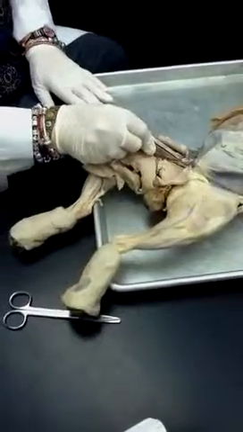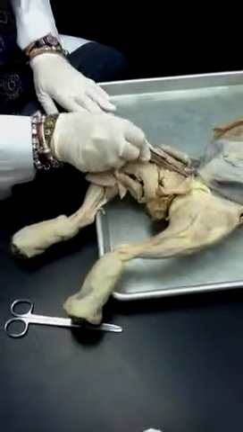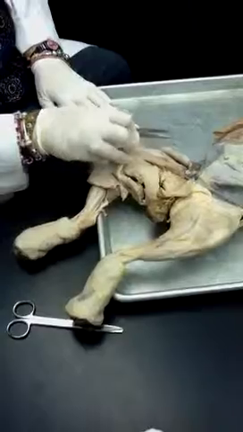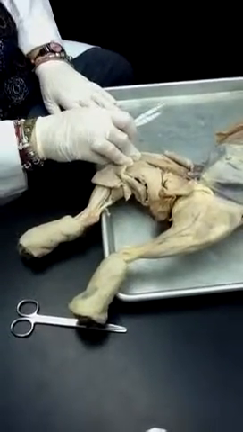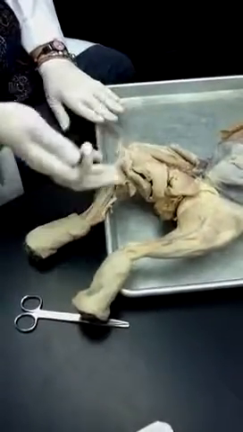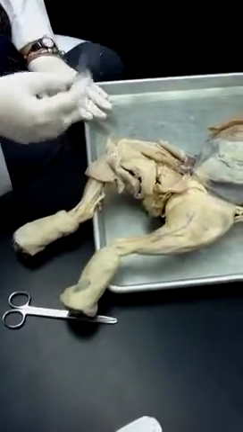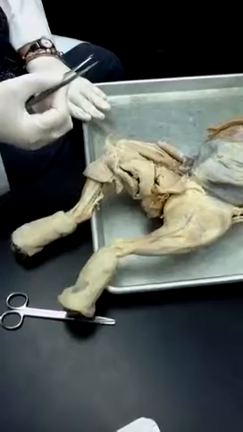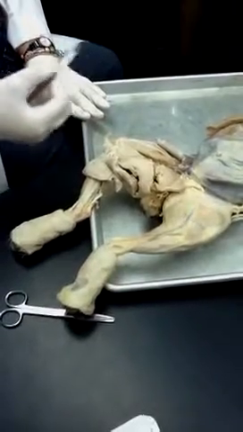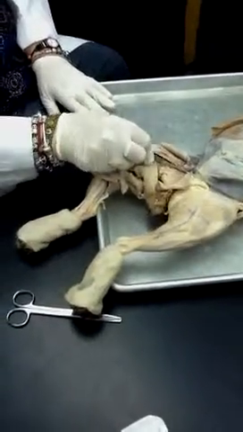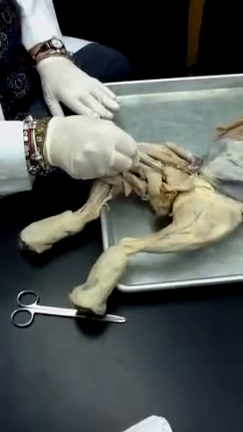Teeny tiny pectineus, this muscle right here. Teeny tiny? No, really. It's called pectineus, but teeny tiny, it's very small. I just added that to make that funny. It makes it so hard for me.